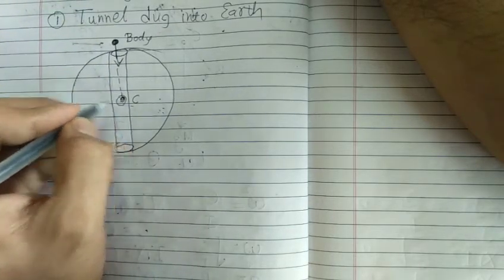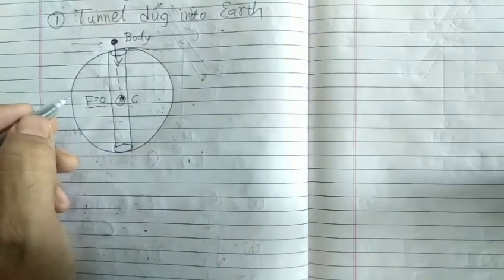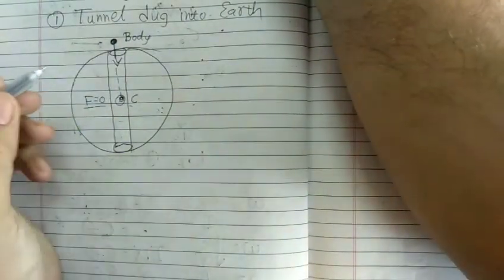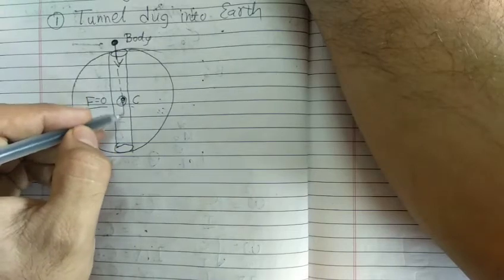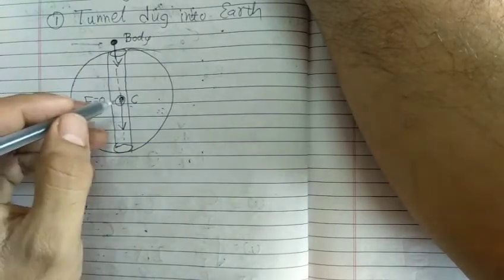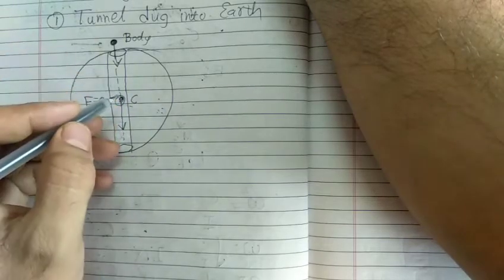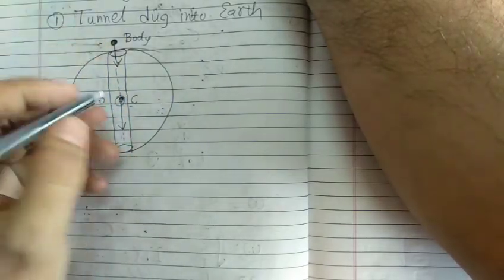When the body reaches the center of earth, the gravitational force becomes zero on this body. But when it passes through the center, this body will have a speed, so it will not stop at the center. It will go further down, and the earth will pull it backwards.